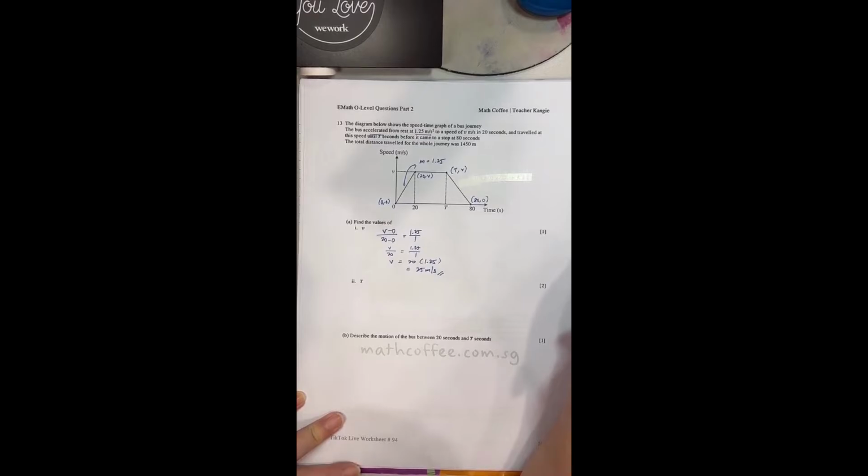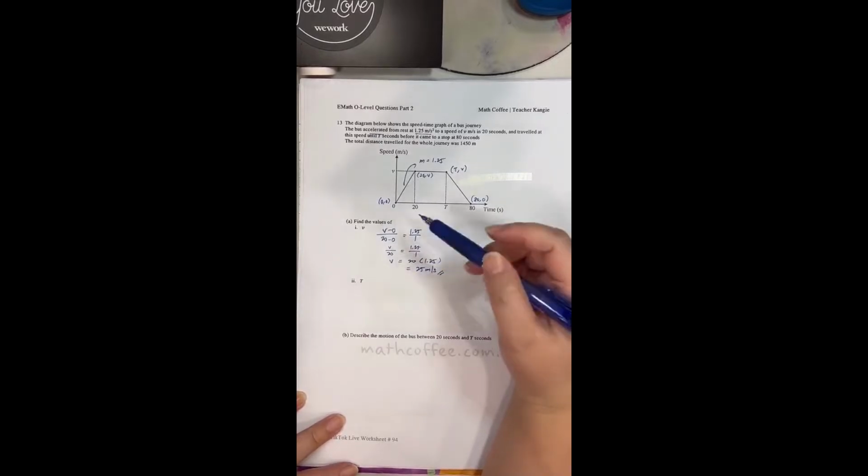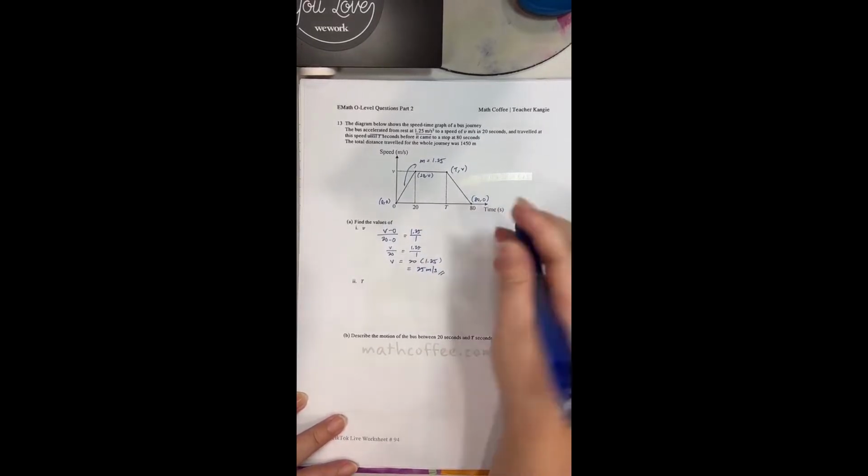Final speed minus initial speed divided by the time taken. Also can. Actually, by right, it is also the same one. Okay, but I do the coordinate, because I just want to use y1 minus y2 over x1 minus x2.